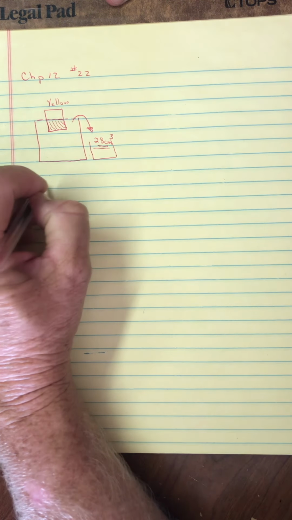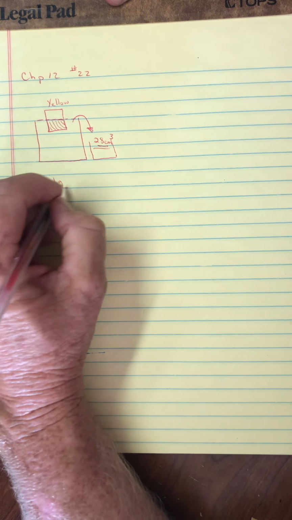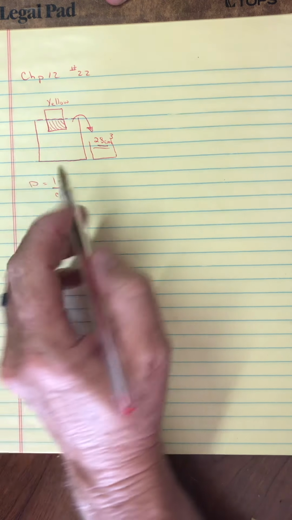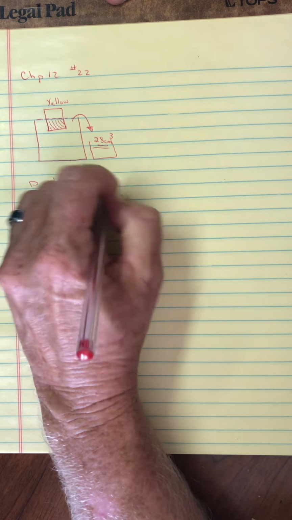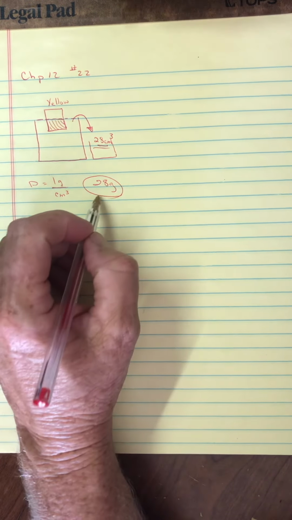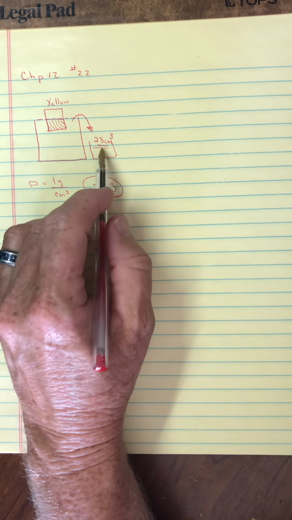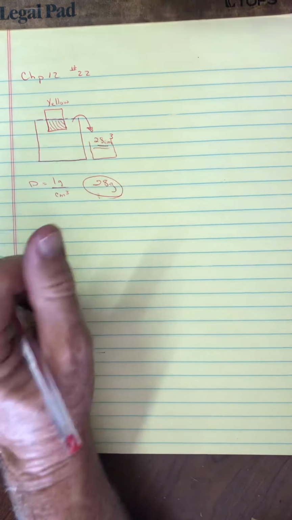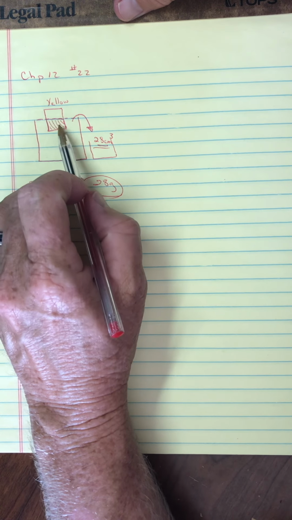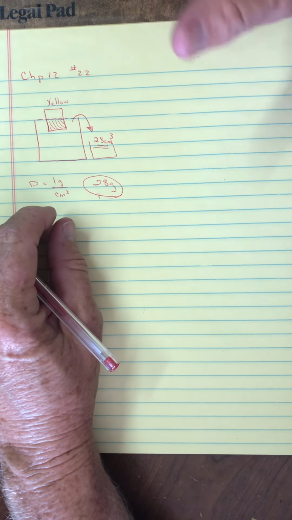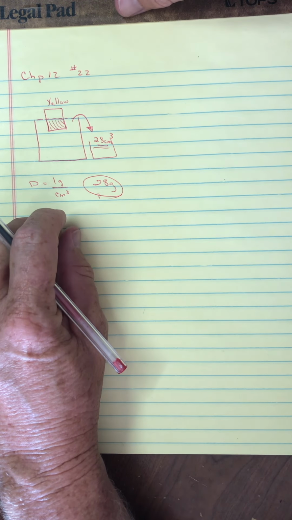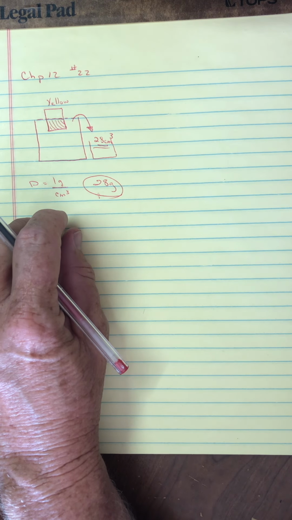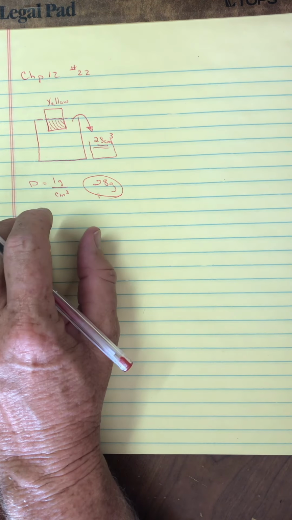Now, remembering that the density of water is 1 gram for every cubic centimeter, if we have 28 cubic centimeters, then we also have 28 grams that spill out. I don't know if that's going to be important, but I'm going to keep that in mind here. So this volume and this mass of water has spilled out, and so the amount that is submerged is this volume.